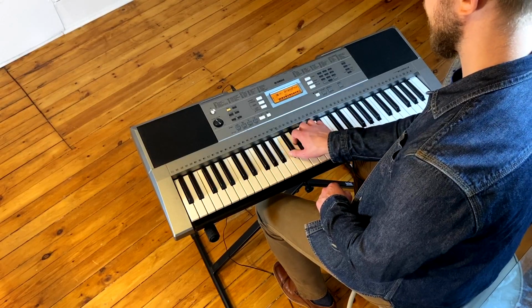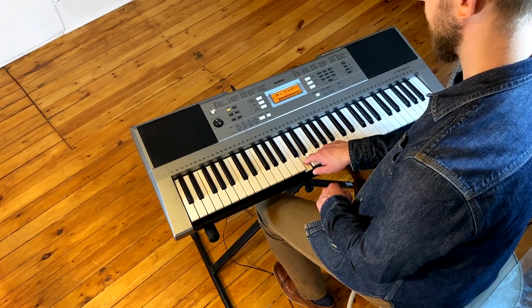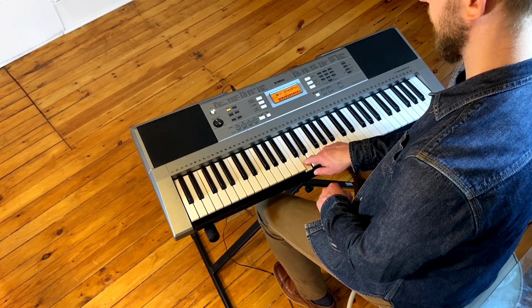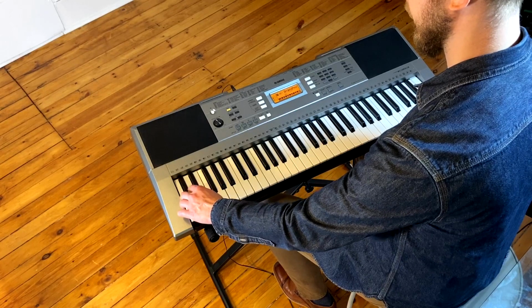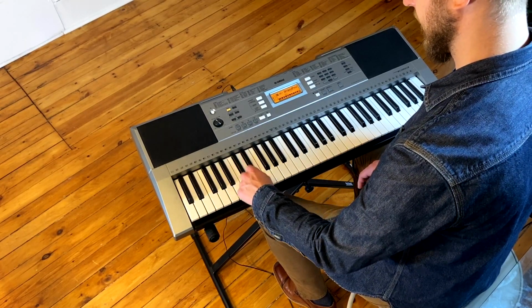To find the letter D, first find the group of 2 black keys, then play the white key in the middle of the 2 black keys. Practice finding every D on the keyboard by identifying each group of 2 black keys, then playing the note in the middle.